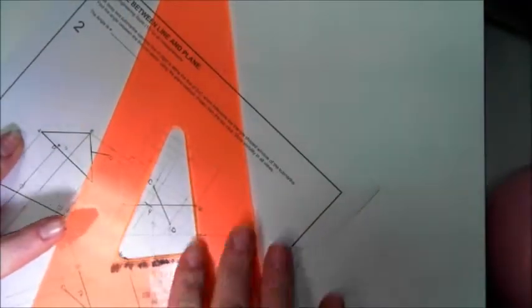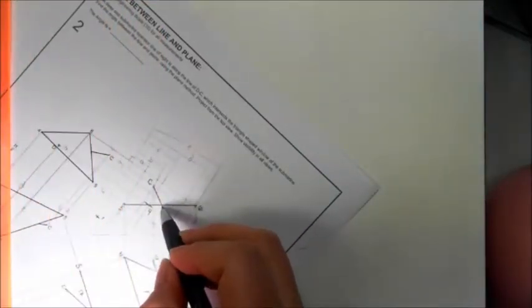I got to get it perpendicular. There it goes. And if you did it right, it should hit here, which it did.